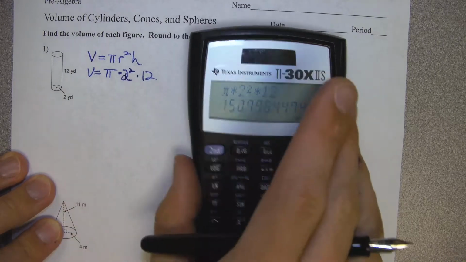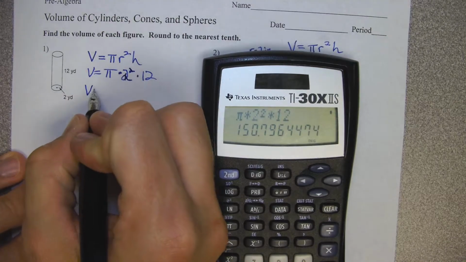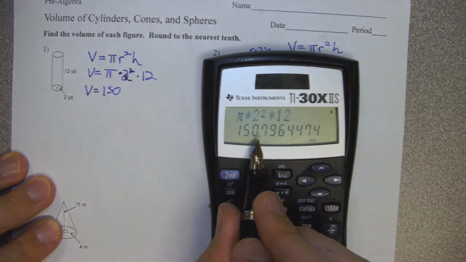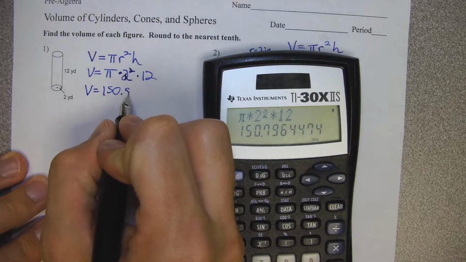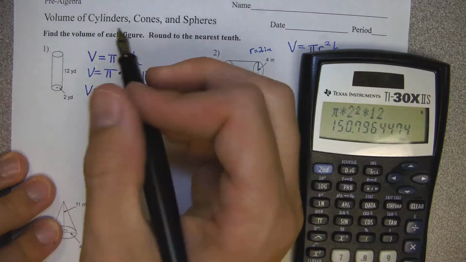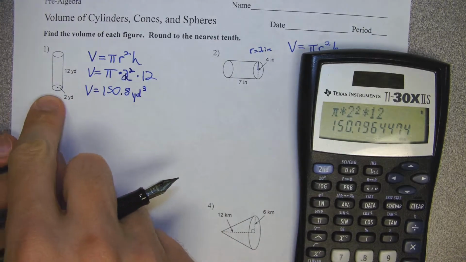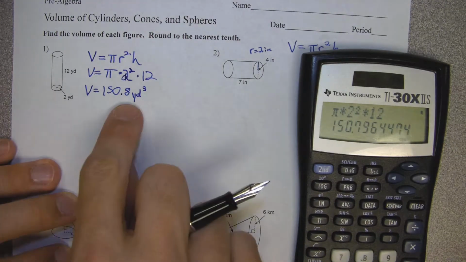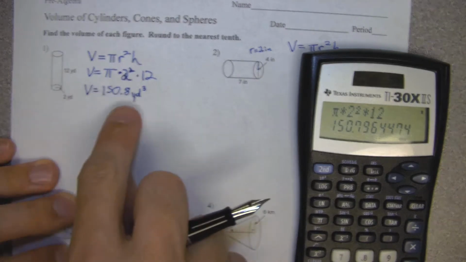And there's our volume. Notice in this case they're asking us to round to the nearest tenth, so we'll make sure that we do that. So volume of this cylinder is equal to 150, and notice 0.79. All right, well that 9 makes the 7 go up. So 8 tenths instead of 7 tenths. So 150 and 8 tenths, and in this case we're measuring in yards, yards cubed. Again, we're measuring volume, how much three-dimensional space there is. So we'll use a cube unit, in this case cubic yards, as opposed to feet or inches. Make sure you include that on all of your answers, whatever your unit is cubed.